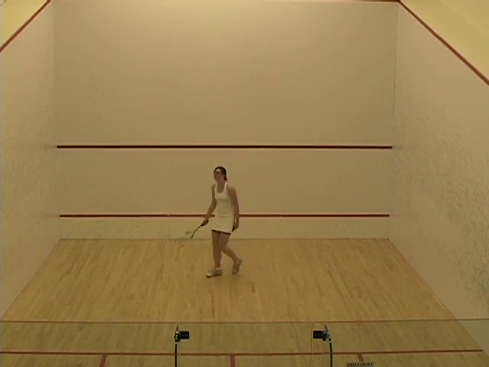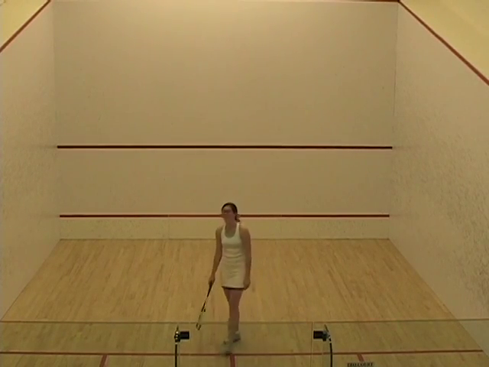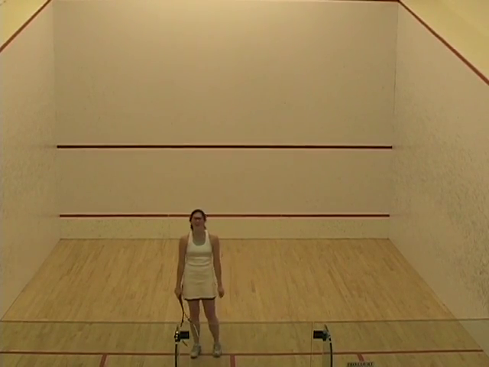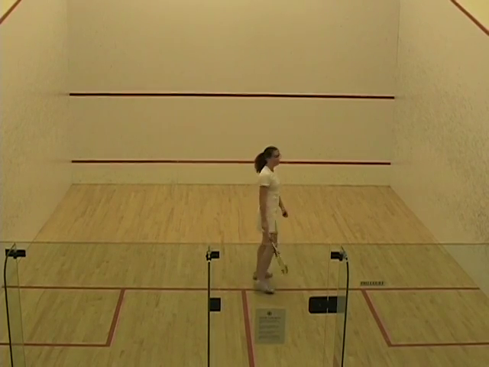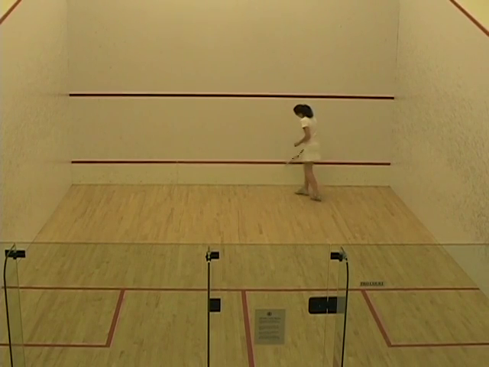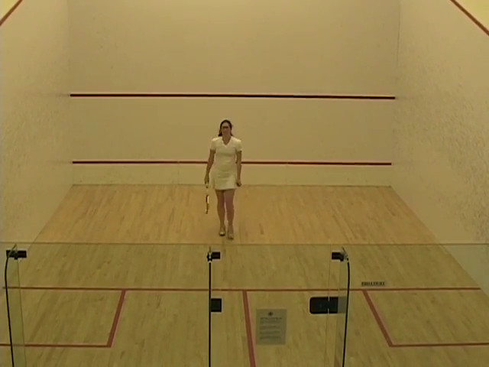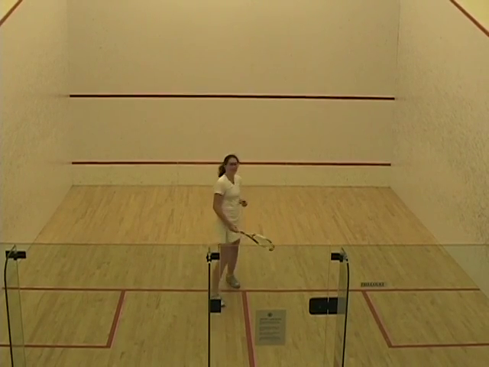And the line is also made of tin. The tin makes a different sound when the ball strikes it. Another boundary line is the front tin. The tin is the bottom line along the front wall, which is made of a different material than the rest of the front wall, hence why it's called a tin. When you hit the ball into the tin, it makes a different sound.